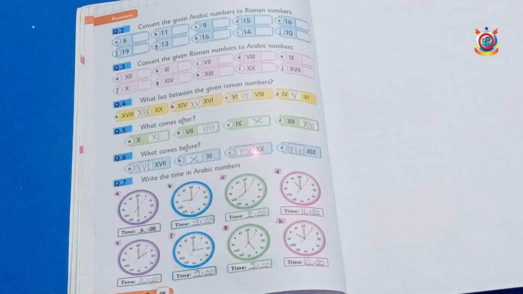Look at part C. 2 X's make 20. Before 20 is 19. 10 plus 9 is 19. Look at D part. 10 plus 9, 19. Before 19 is 18. So you will write X plus 10 plus 8, 18.